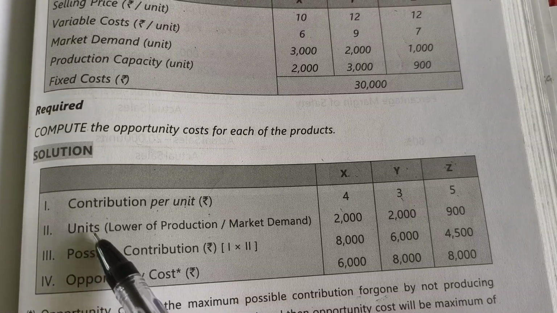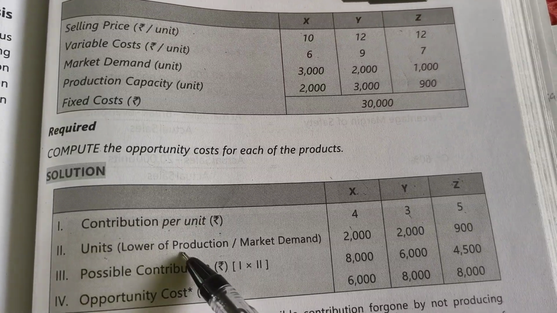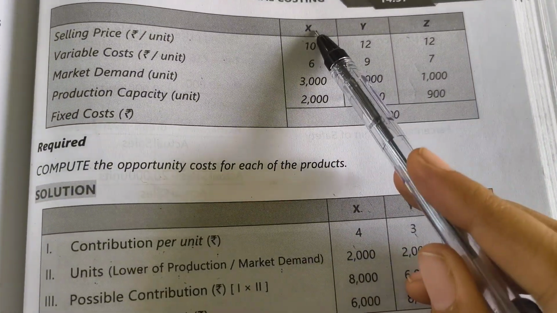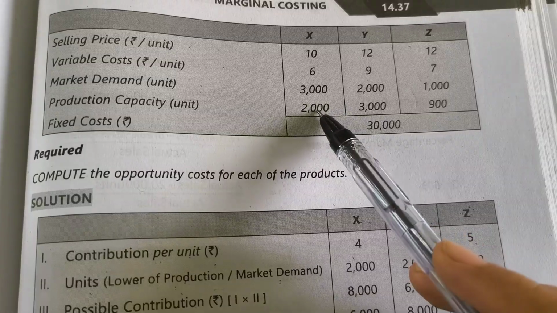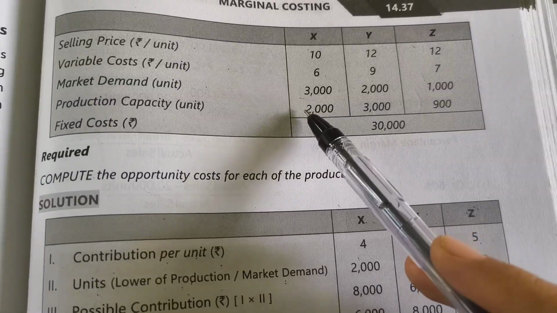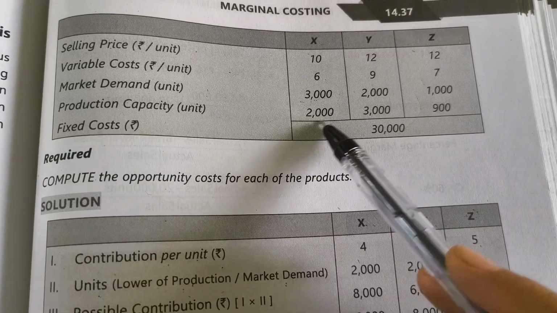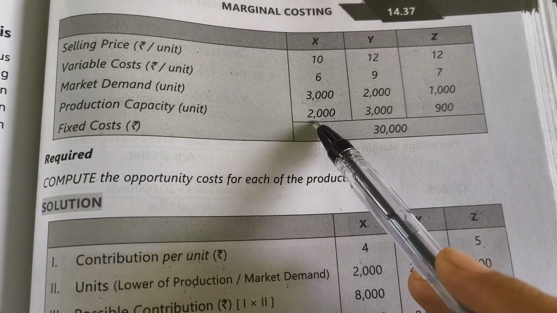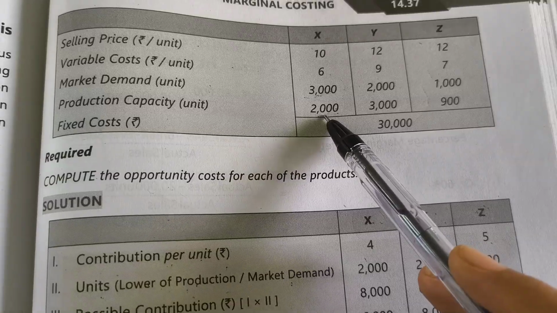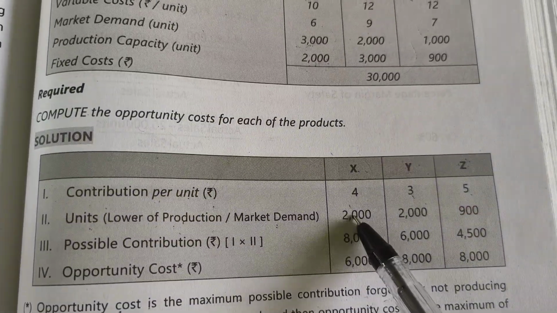And next is the number of units that we can produce. Number of units that we can produce will be the lower of the production capacity or market demand. Why? Because see here, for product X, the market demand is 3000 and production capacity is 2000. Even though there is a market demand of 3000, can we produce the extra 1000? No, because the production capacity is only 2000. So we will choose the lower of production capacity or market demand. So here the number of units that can be produced is 2000.